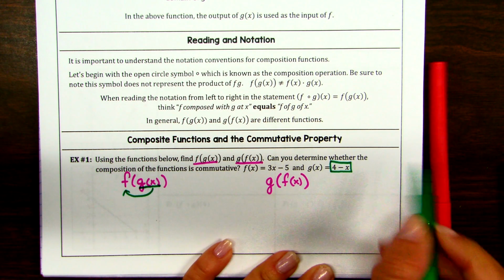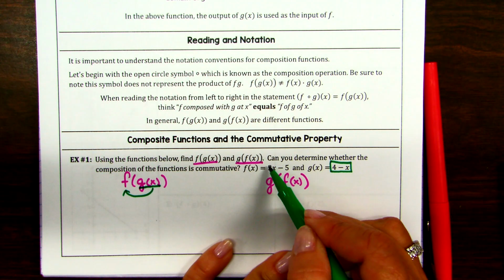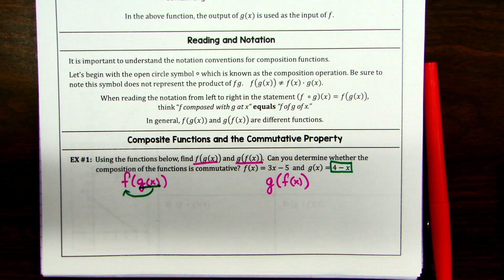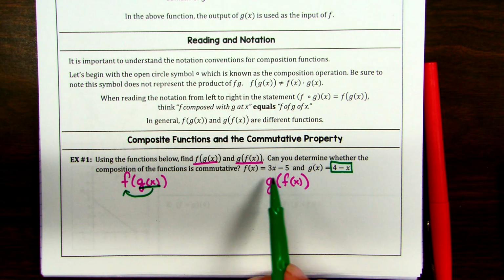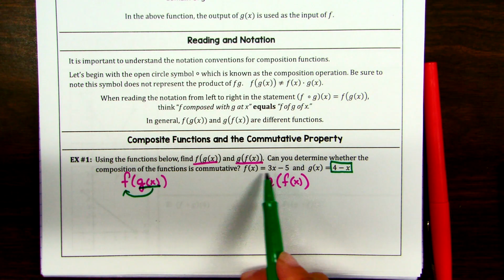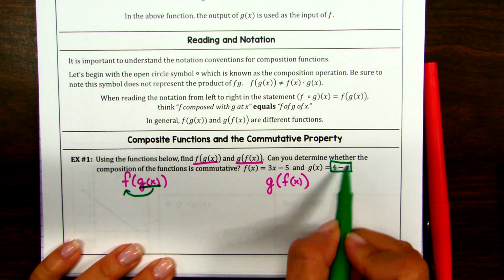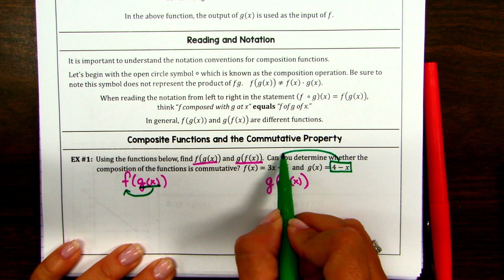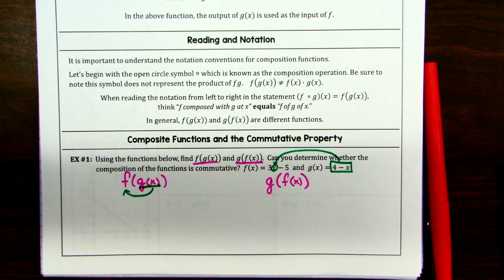I'm going to take what g of x equals, and I'm going to plug it in to f of x, mixing them together, okay? And when we plug things in, numbers, letters, binomials, into another equation, where do you think we're going to put it? In the x, right, Remy? I'm going to take 4 minus x, and I'm going to put it right there.